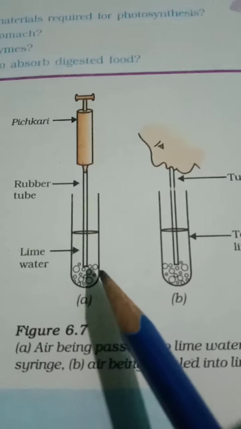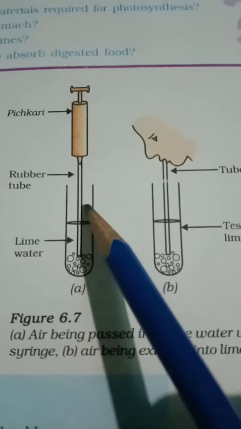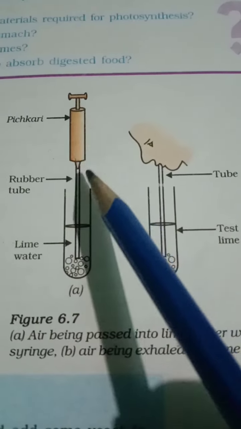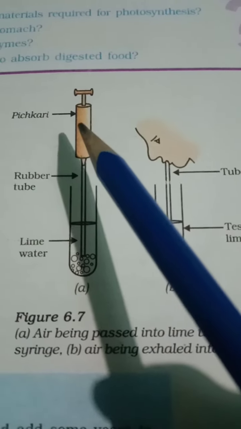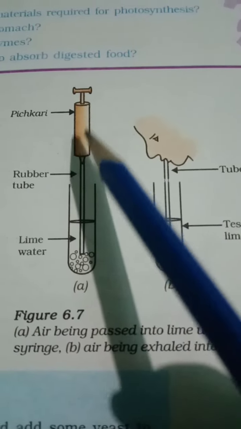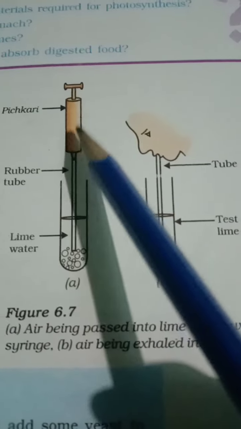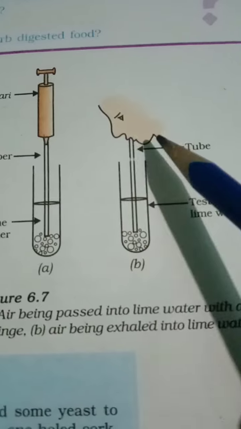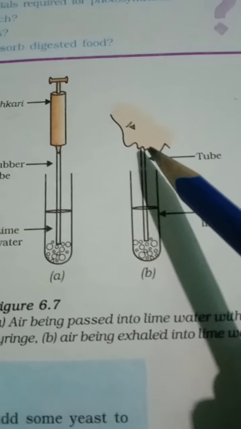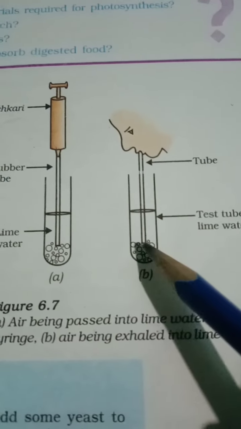Now in the experiment, we are taking two test tubes. The first test tube and the second test tube both contain lime water, right? In the first test tube, with the help of a pichkari, like the pumping machine, like your cycle pump, that small pichkari. This pichkari is a Hindi word which is used for holi, for giving the holi colors and all, right? So this is a rubber tube. Now here a person is exhaling using a straw.